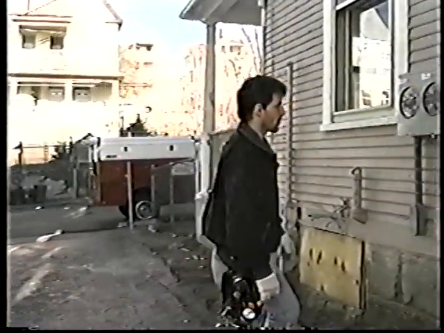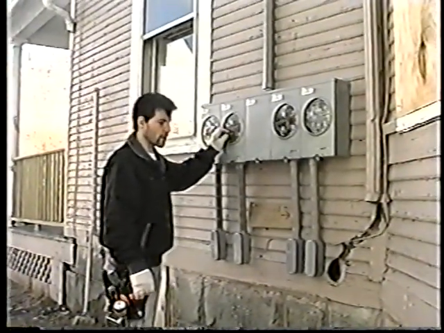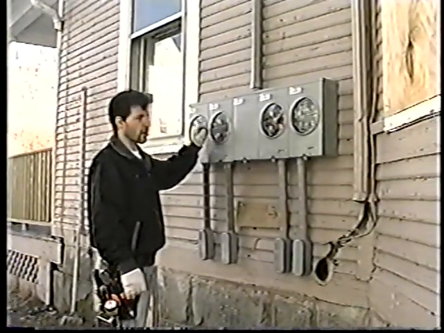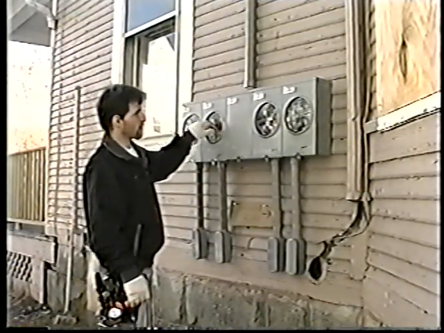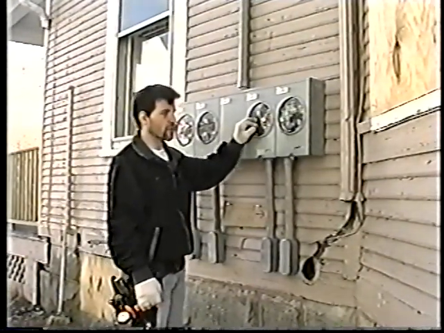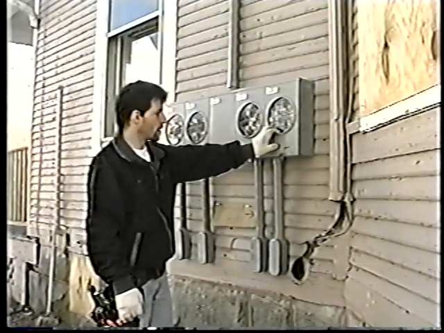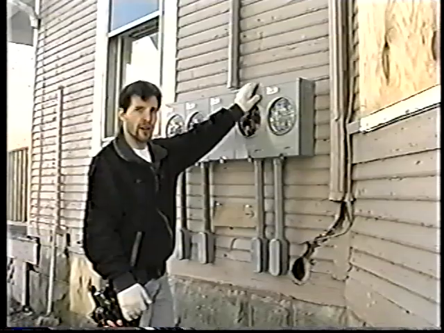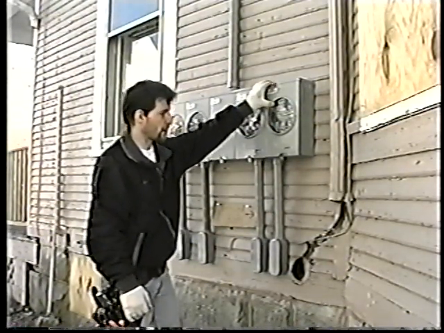This one here, we have the 3 meter banks. We did a 200 amp service with individual 100 amp panels for each floor. You've got the first floor, the second floor, the third floor. But on this one, because you've got hallway lighting and outdoor lighting and other things like that, they require that you have an owner's panel. So we have to have an owner's meter in order to power that panel.